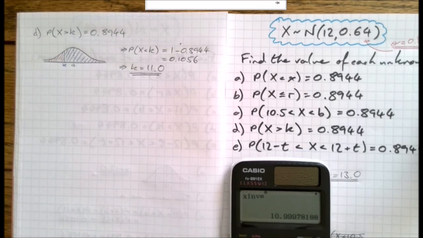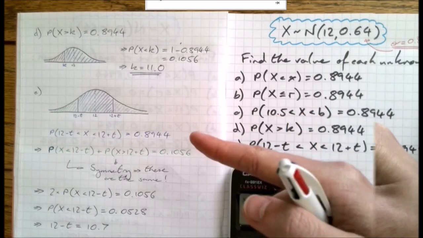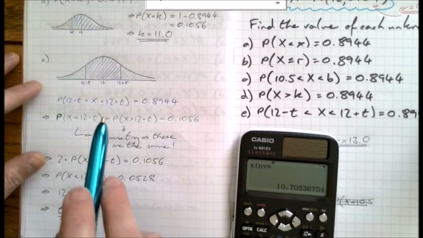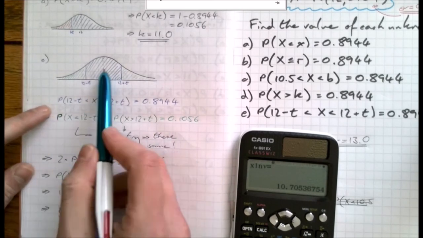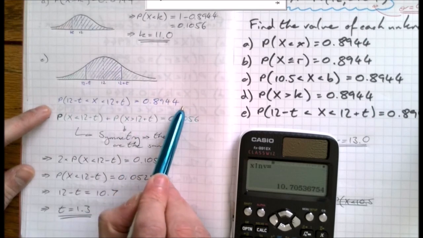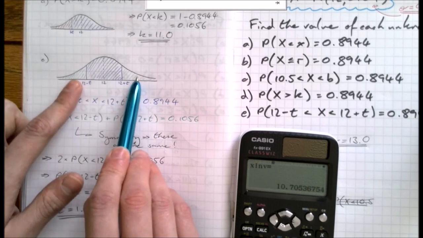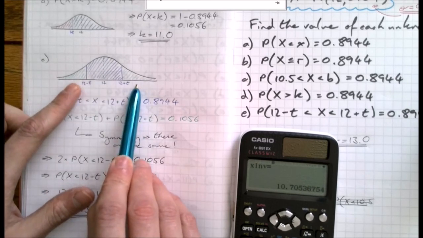Okay, now part E is the tricky one. It should appear here. This one I enjoyed doing. We have to use the symmetry of the curve. So if we know that this middle area is 0.8944, then the sum of the outer areas is 1 minus that, because it all adds up to 1.